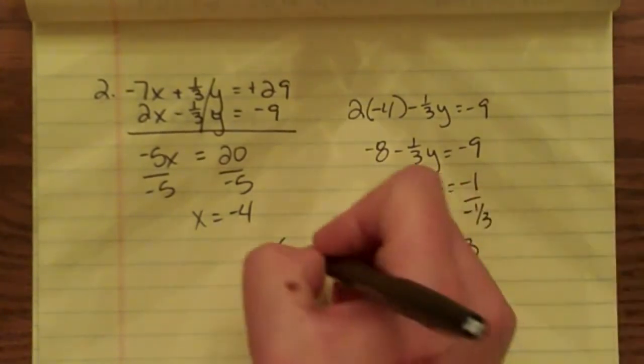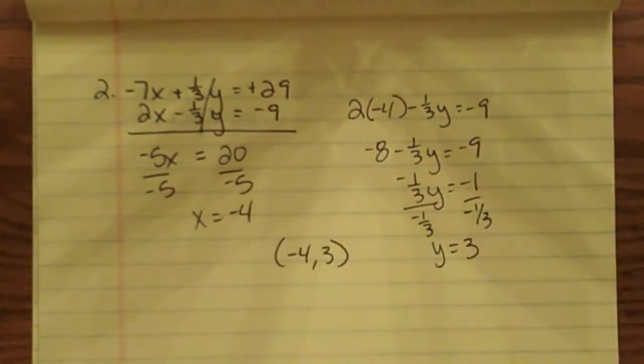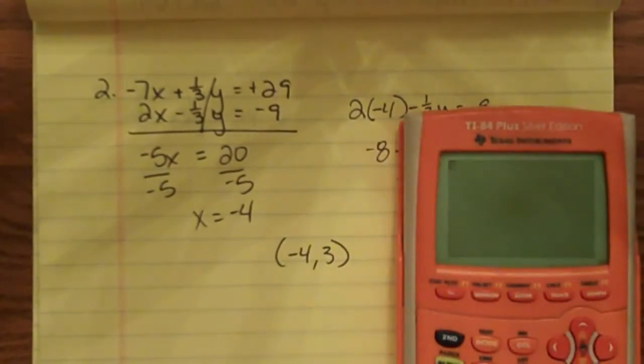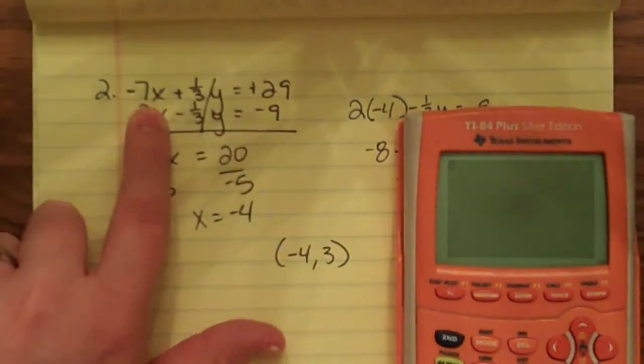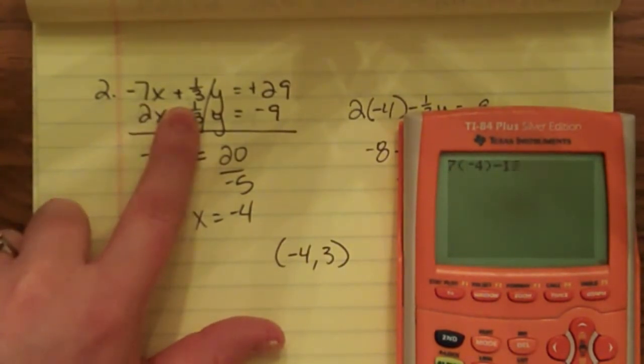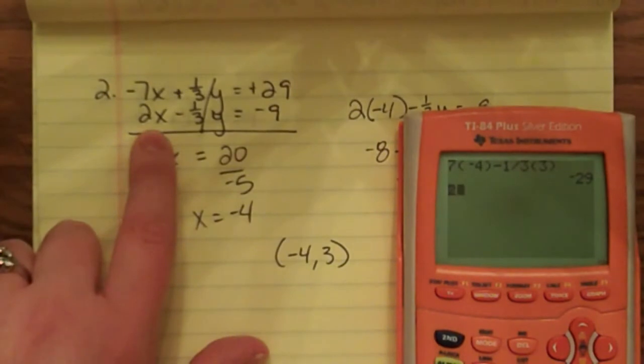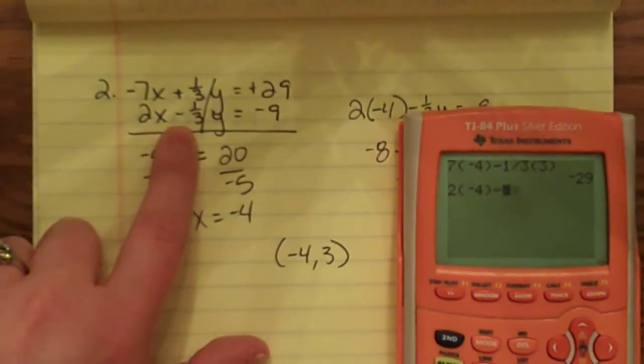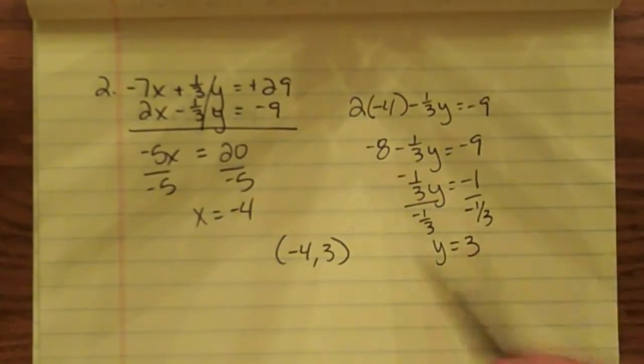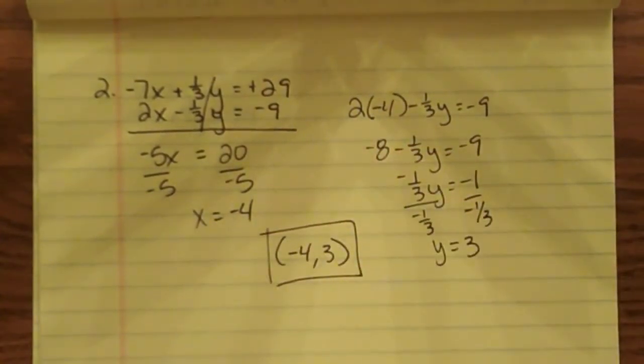So our solution then is negative 4 comma 3, and then let's substitute that back in. And remember we changed all the signs here, so this one was really 7 times negative 4 minus 1/3 times 3. Actually, I should put that in parentheses. And that should equal negative 29, which it does. And then 2 times negative 4 minus 1/3 times 3, and should equal negative 9, which it does. And so our solution is negative 4, 3.